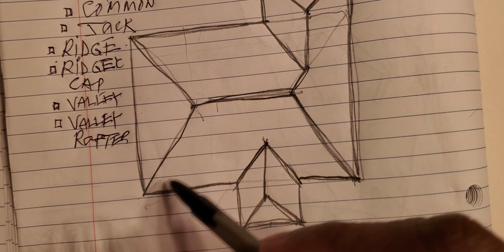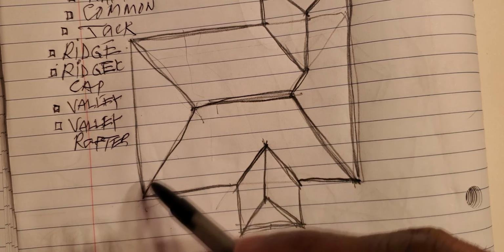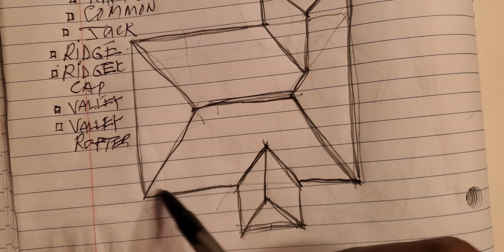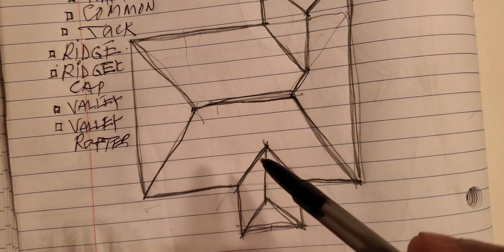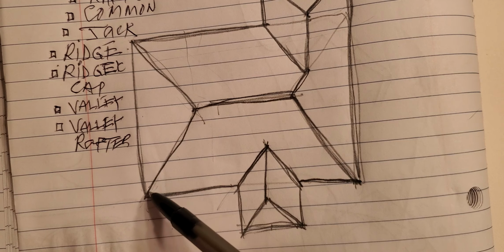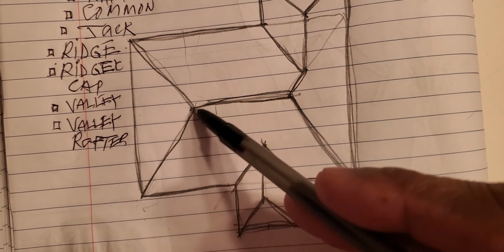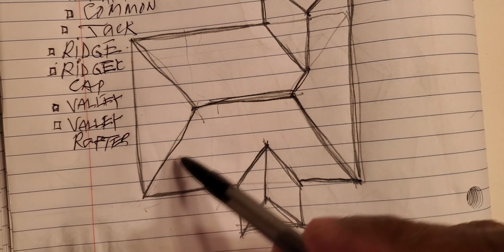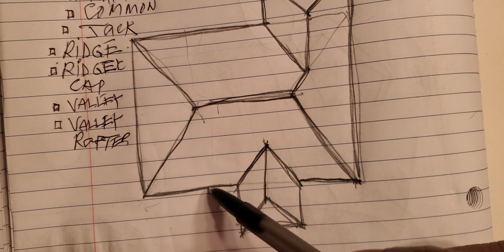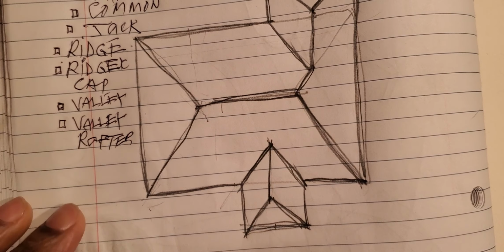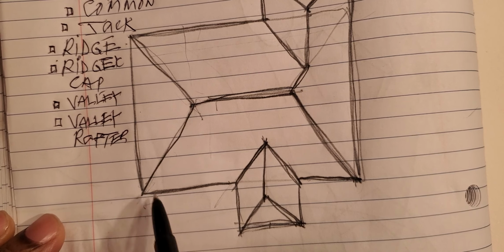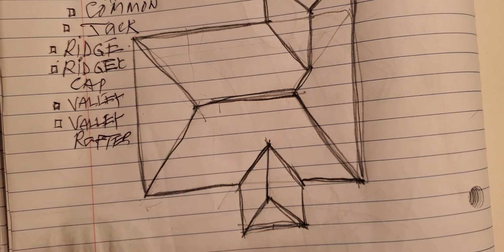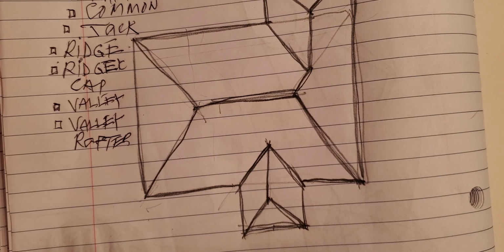So the first rule is that your hip should originate from the corner of the roof framework. They should always be either at 45 degrees or they should bisect the angle. In this case, this angle is 90, so this angle is 45, which is the case in most situations.